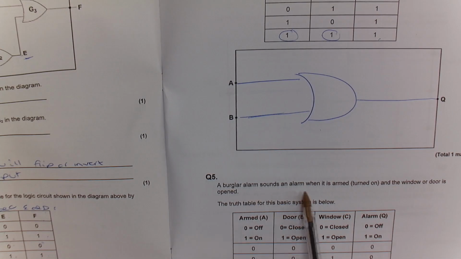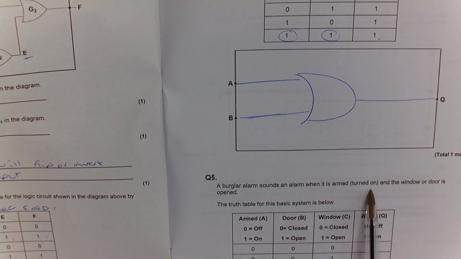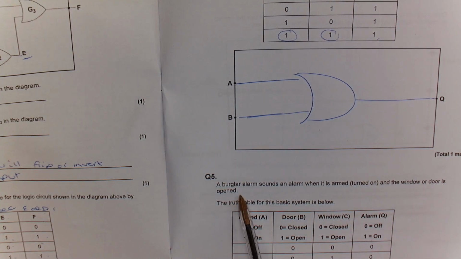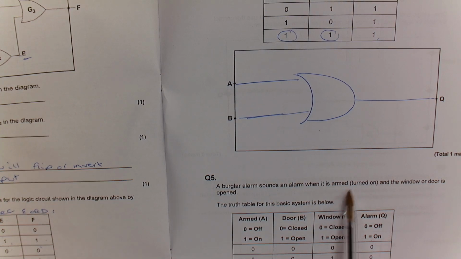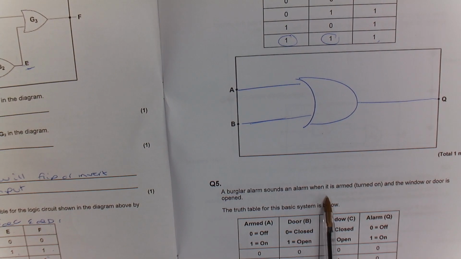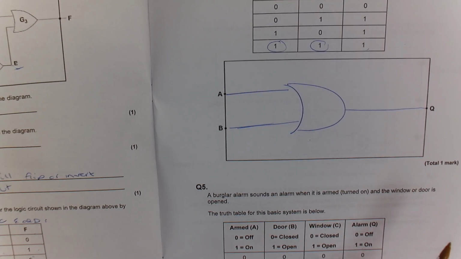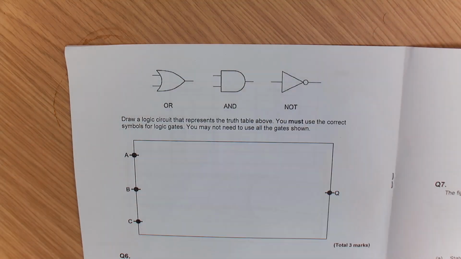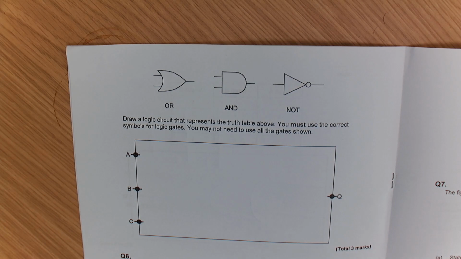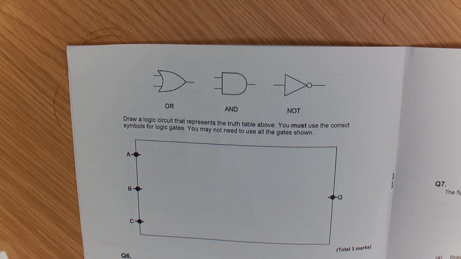It says there's a burglar alarm. When it is armed, turned on, the window or door is opened. So a burglar alarm sounds an alarm when it is armed. If, when you leave home, you turn the alarm system on, and a window or a door is opened while that is on, the alarm's going to go off. And it shows you a truth table here. All right? It wants you to use the logic gates to draw that. So let me put this at the side.